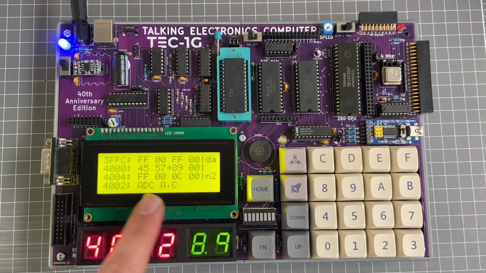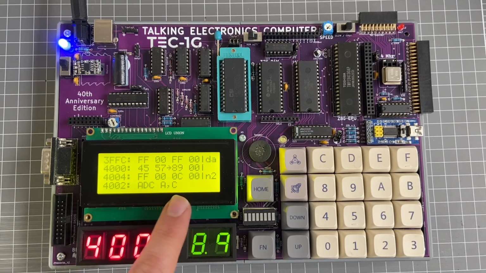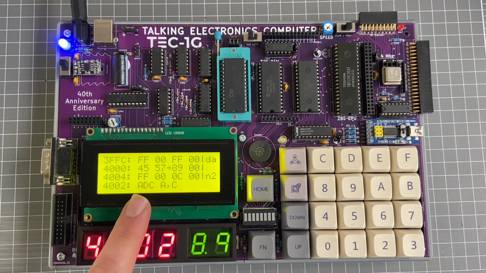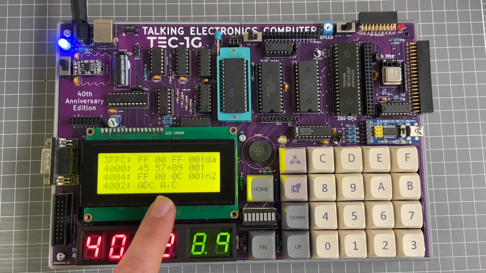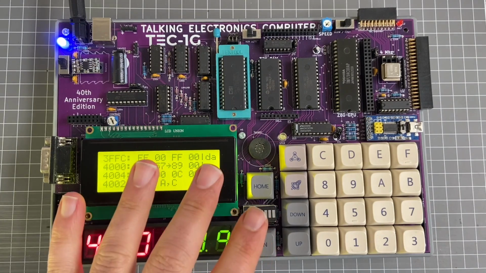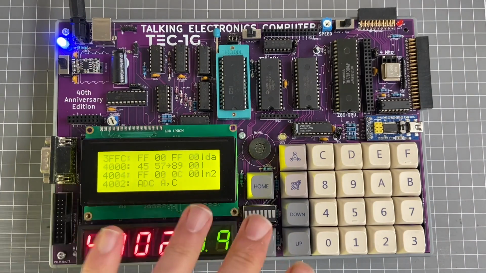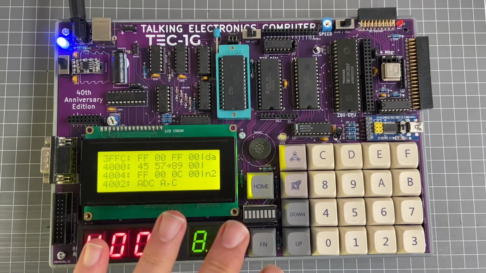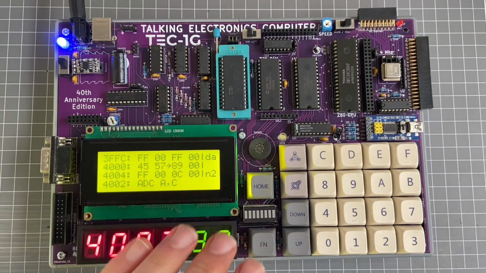And you've still got the real-time disassembler line happening here, which is also very useful when keying in codes to make sure that whatever you're keying in is correct. I'm not going to go through all the existing features that I've already demonstrated, but I'll show you some of the new features that I've added to the latest monitor.